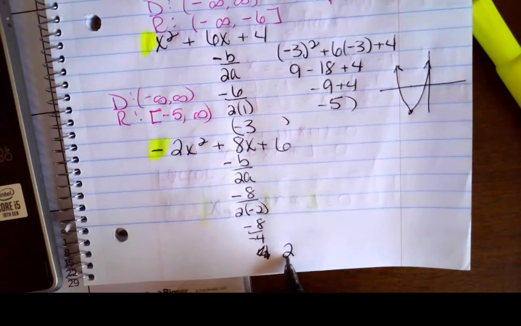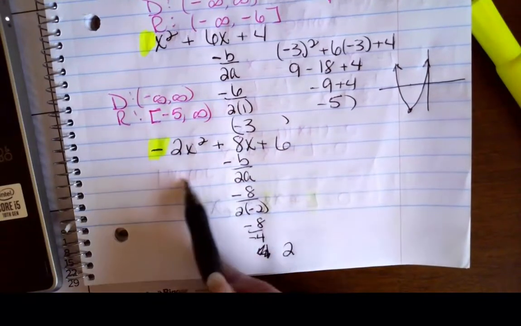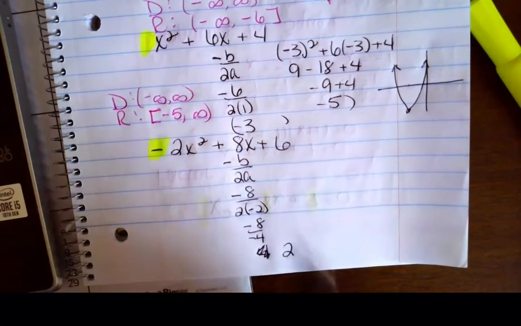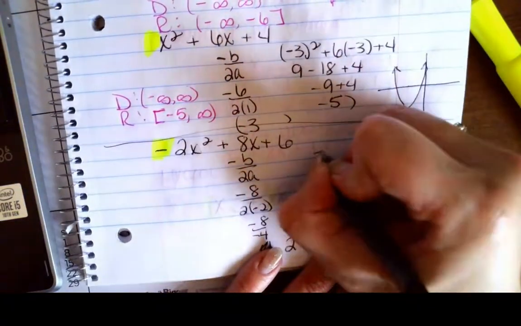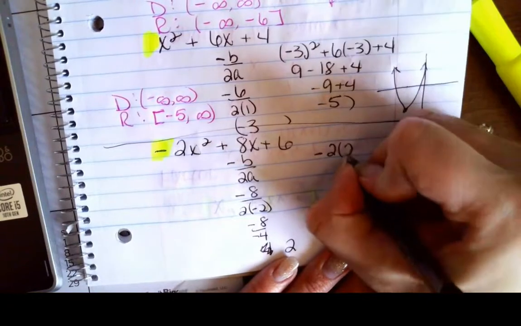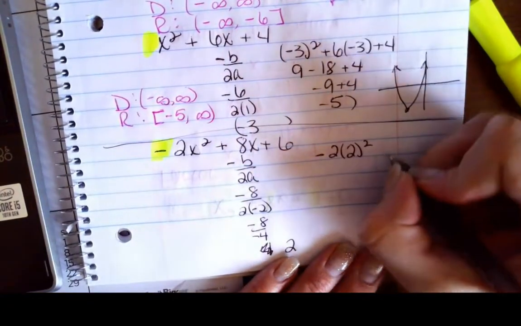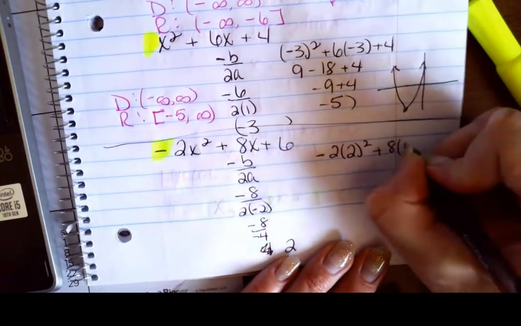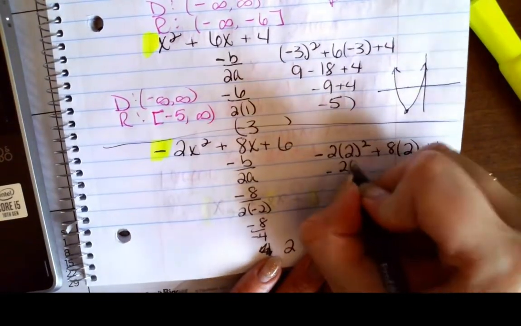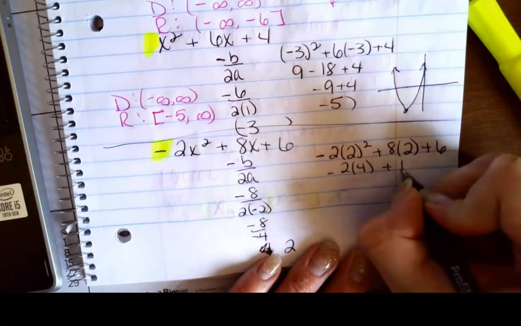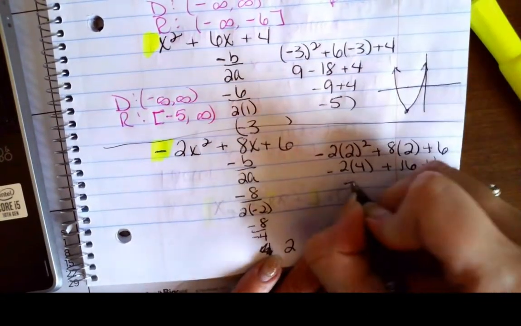Now I need to know what the y coordinate is. So grab that x value and plop it back in here. My function is -2 times x squared plus 8 times x plus 6. So I get -2 times 4 plus 16 plus 6.